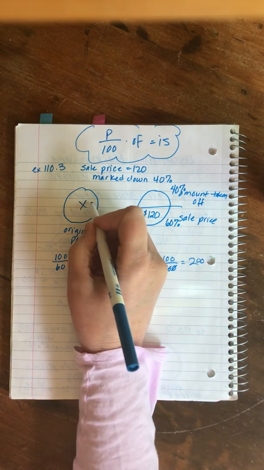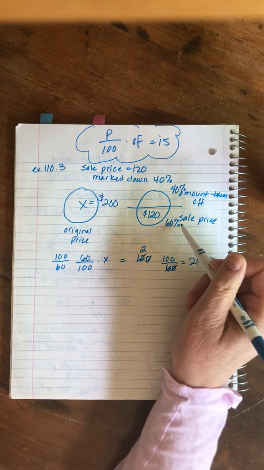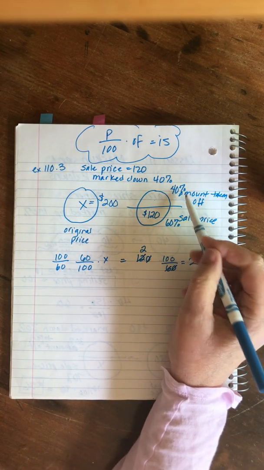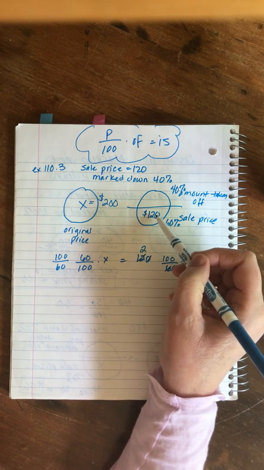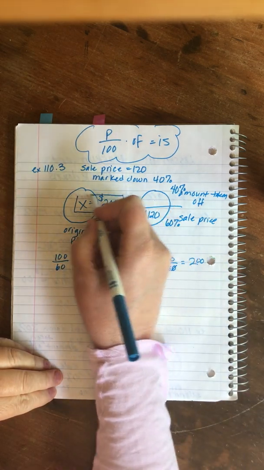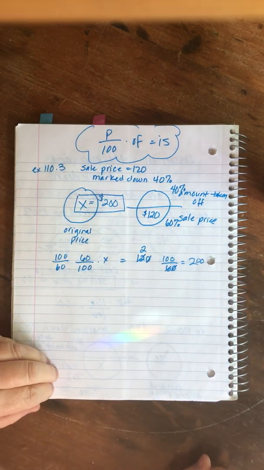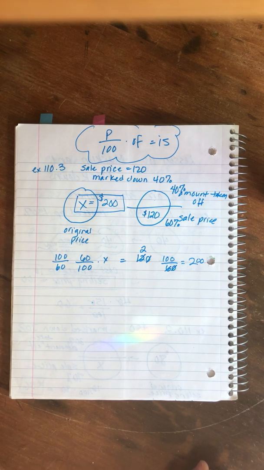So that means the original price was $200. And it's on sale for 40% off, so that means we pay 60%. 60% times 200, yeah, that makes sense, doesn't it? 120. So there's our final answer, 200. Think, use the formula. Be careful, each problem is different. Good luck with lesson 110.